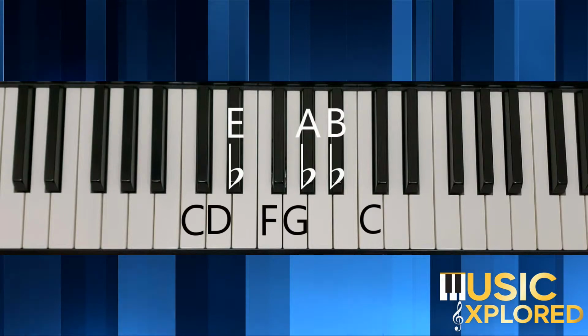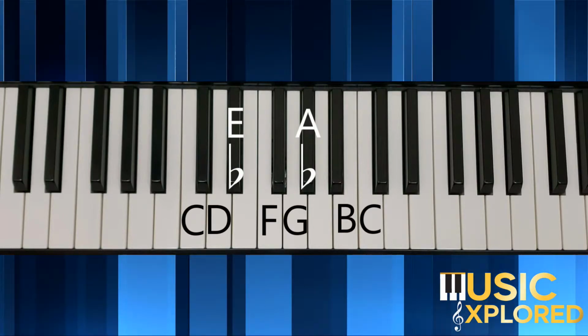To change this to harmonic minor, we move the B flat up to B natural, but leave the rest of the scale the same.